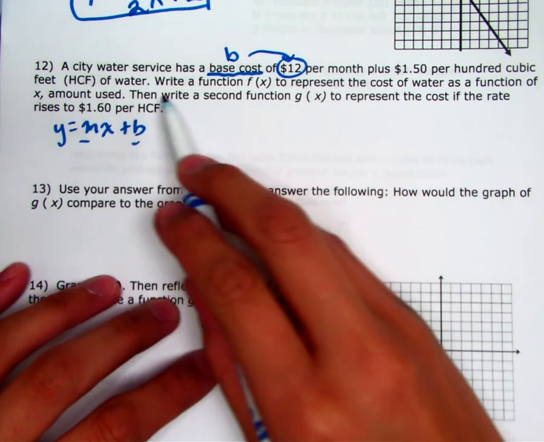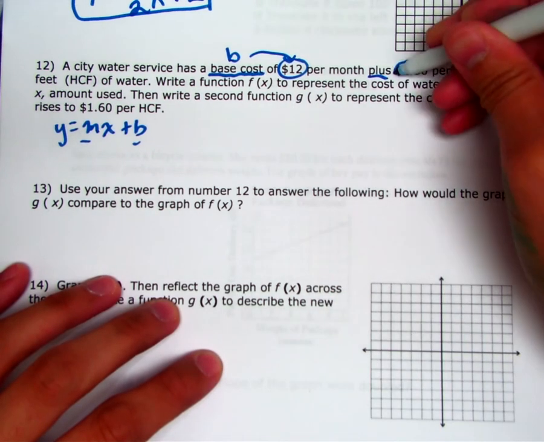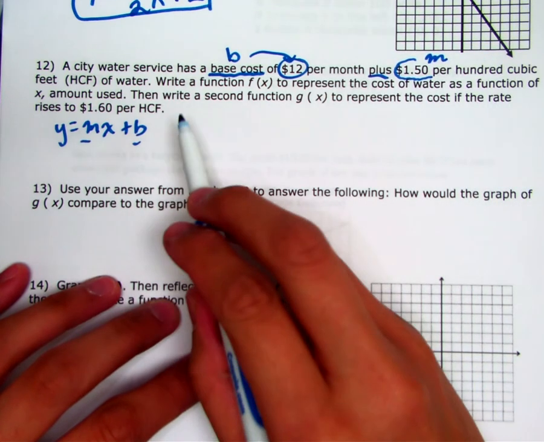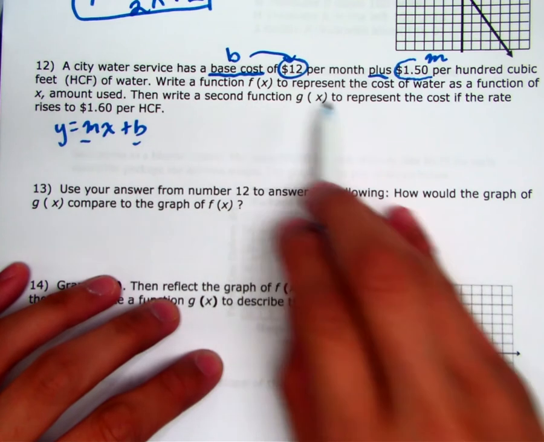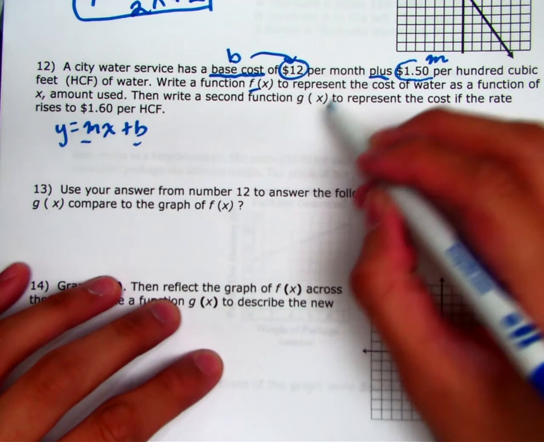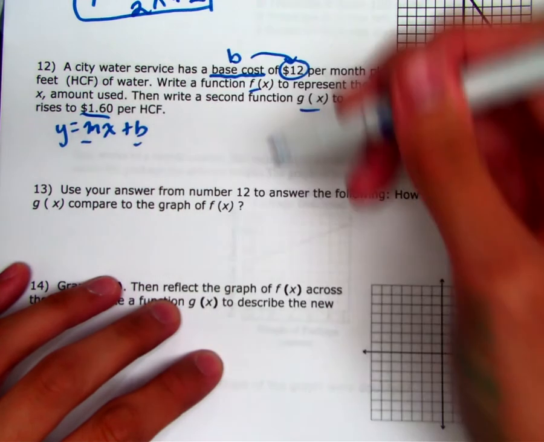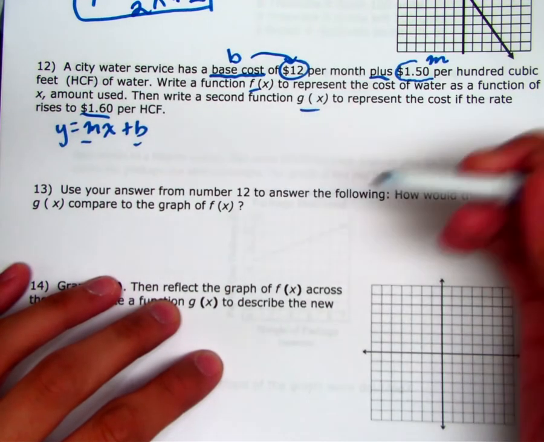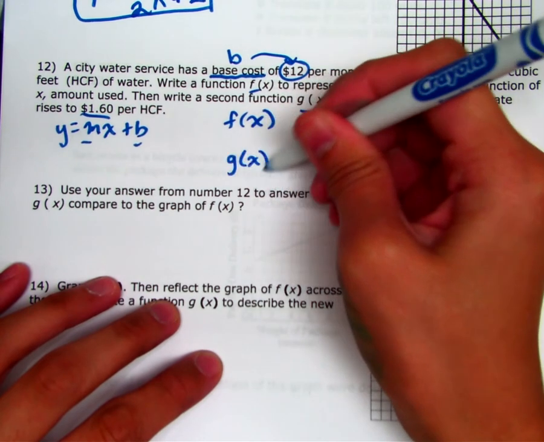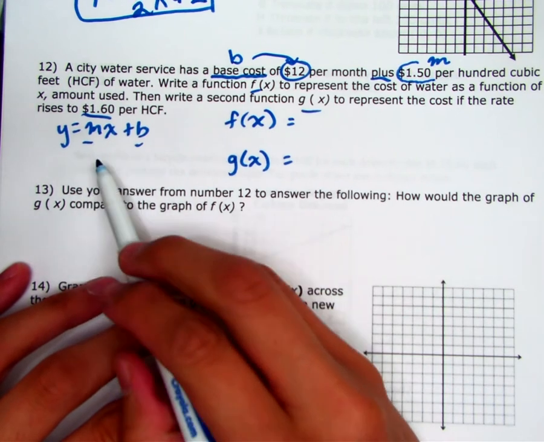A city water service has a base cost of $12 per month plus a rate of $1.50 per 100 cubic feet of water. Write a function f of x to represent the cost of water as a function of x amount used. Then write a second function g of x to represent the cost if the rate rises to $1.60 per HCF. Alright, so we're going to be having to write two different linear equations, f of x and g of x. Both of them are in slope-intercept form, where you need to find the slope and the y-intercept.